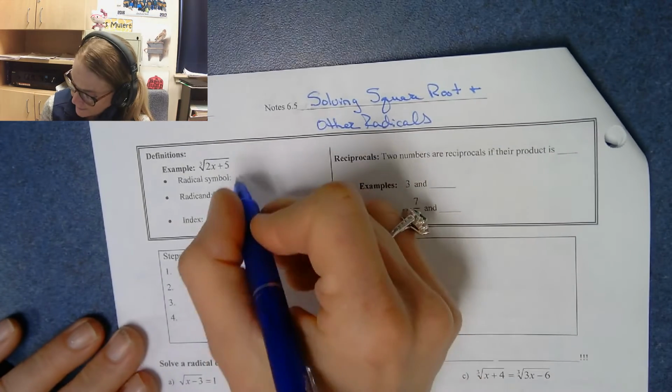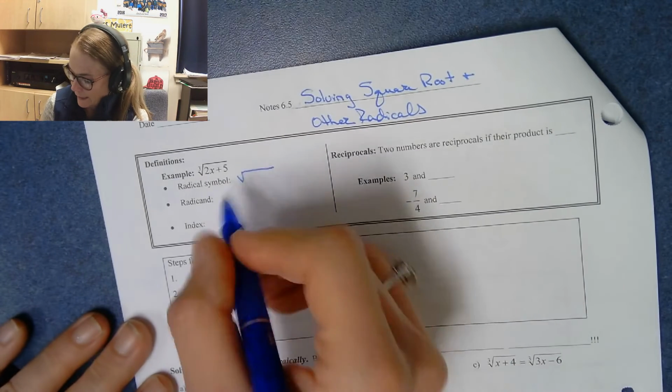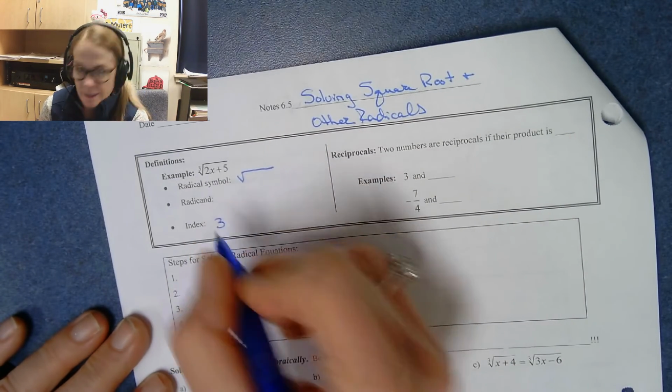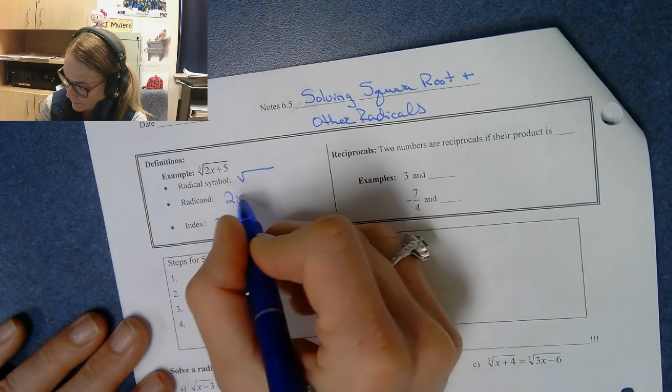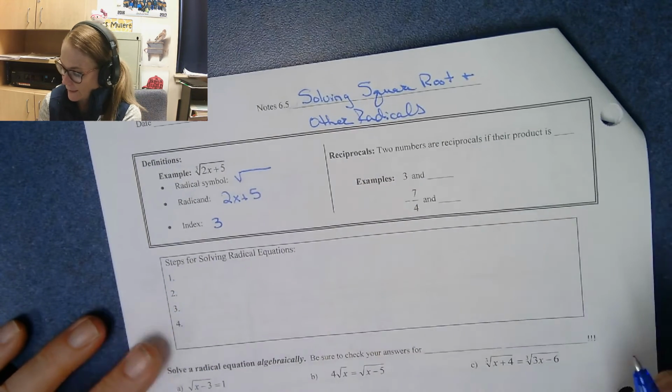So, just some vocabulary here. The radical symbol is this little check mark and then line. The index is 3. That's that little number right here. And what's underneath the radical symbol is the radicand.